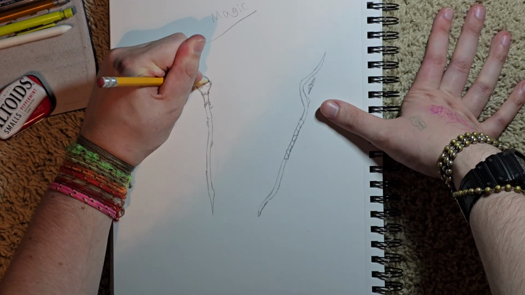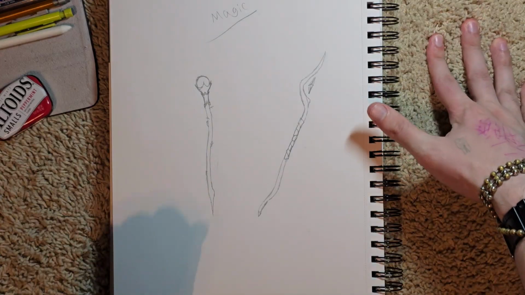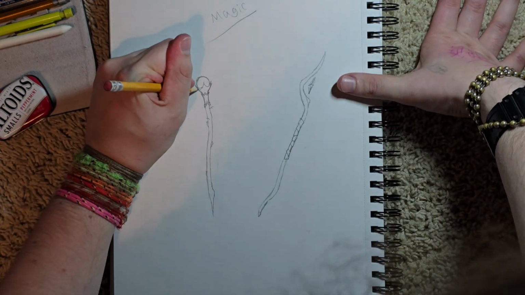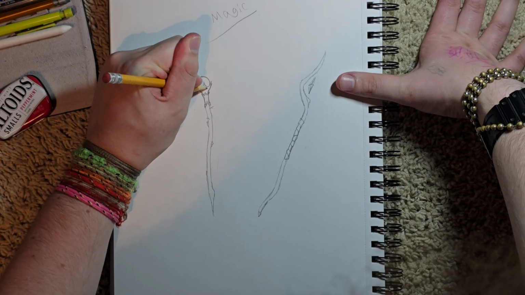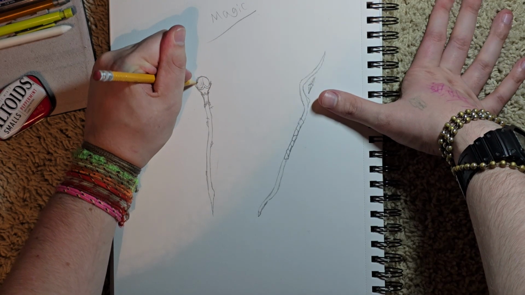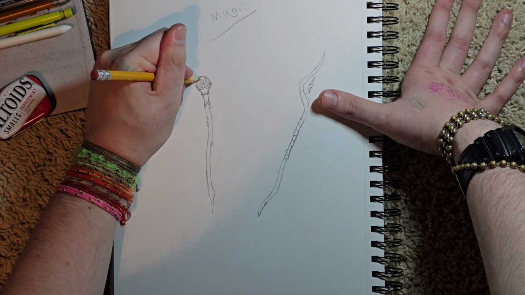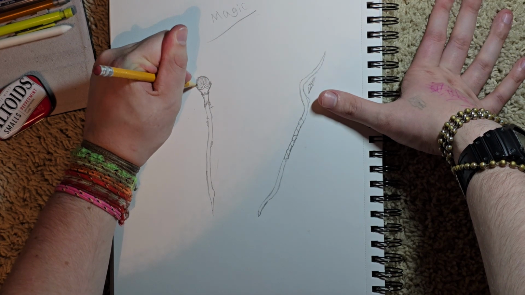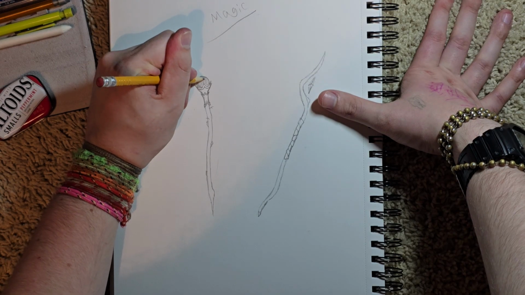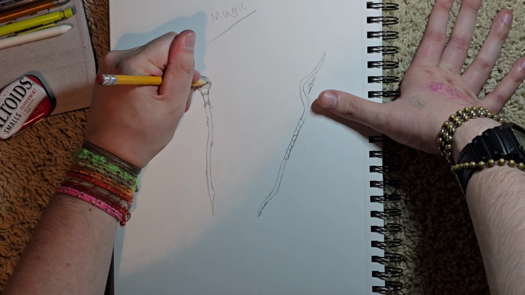Now, what kind of staff is this? Is this a fire staff, a nature staff, a water staff? Well, I don't really know. Maybe we could try fire. Give it some fiery effects. Go ahead and shade it in a little bit. Alright, go ahead and make this part of the ball a little darker. There we go.